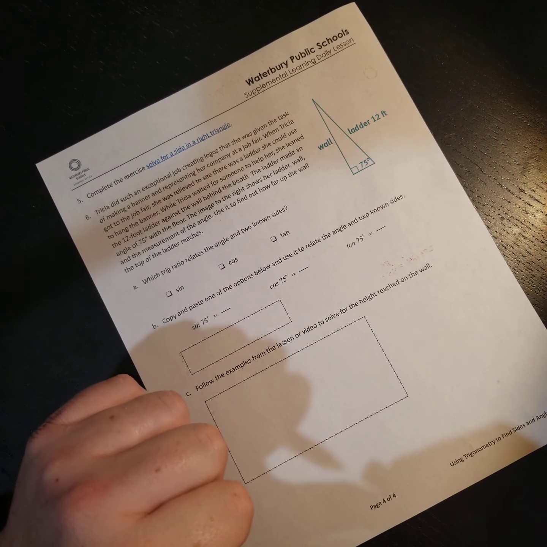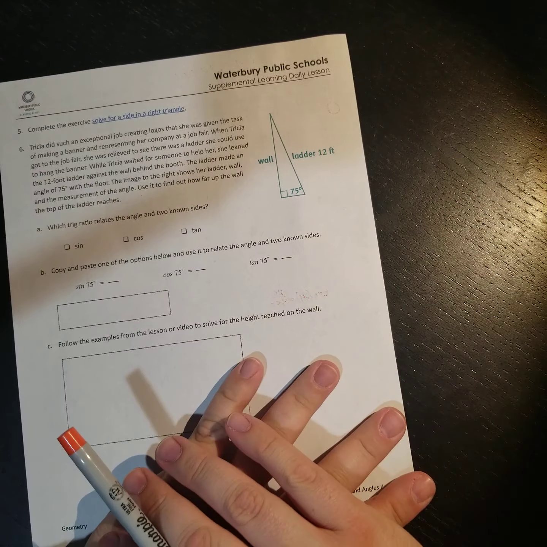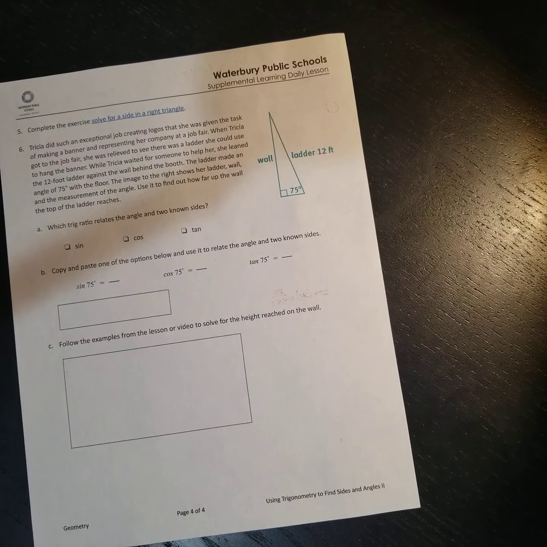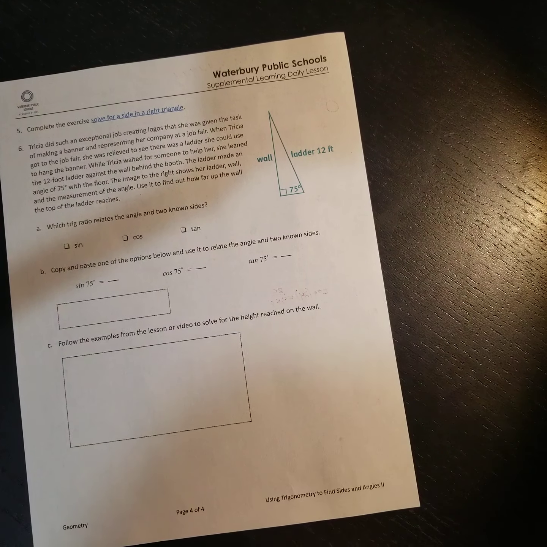Now this. Complete the exercise. Solve for a side in a right triangle. Do you know how big a ladder is when you buy it? Considering you buy a ladder by the foot, I think you know how big it is. Are you able to measure the side of your house from bottom to top? I'm not. I don't know anybody who is, even with a laser measurer. So what do? Well, you can download an app for that, which sucks, by the way. I tried it. It is not accurate in any way, shape, or form. So what do?